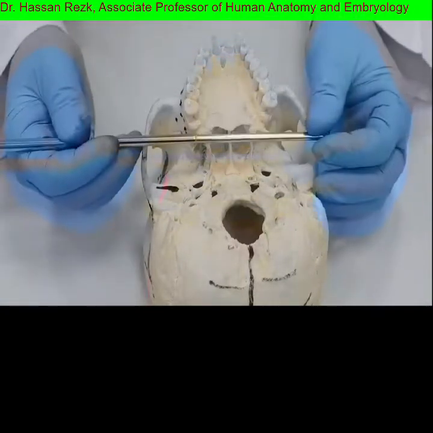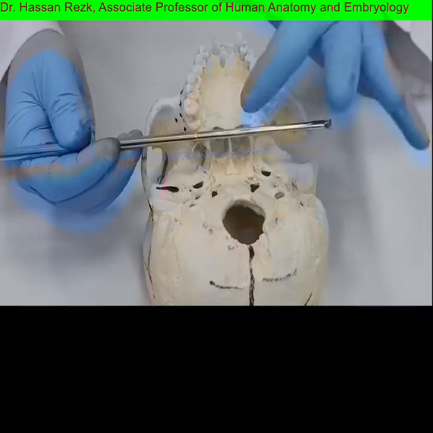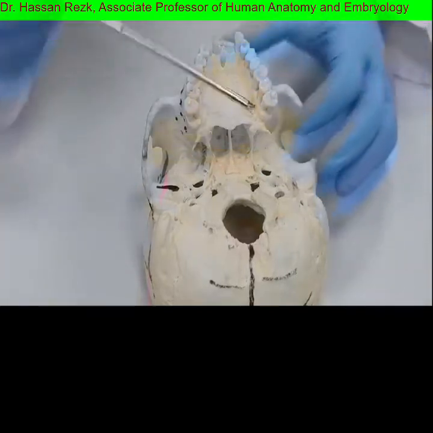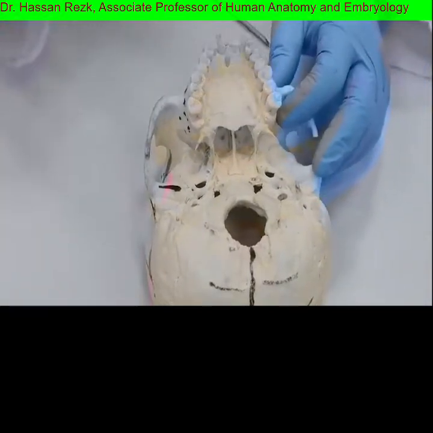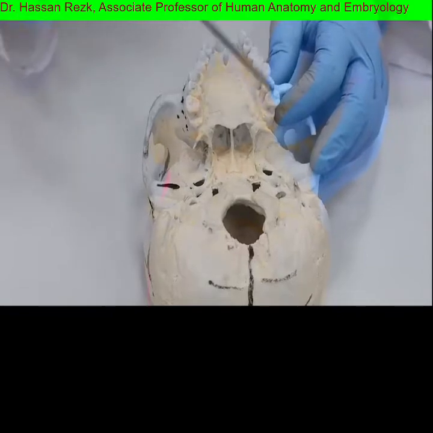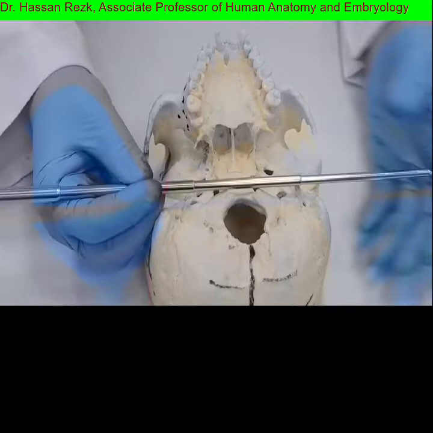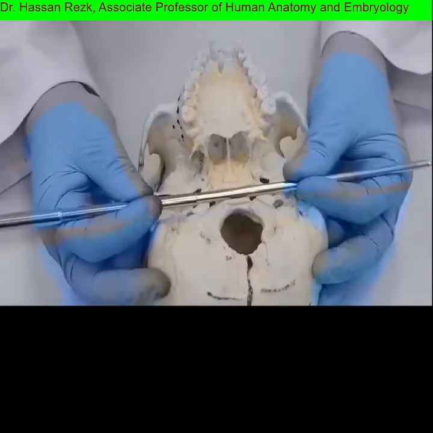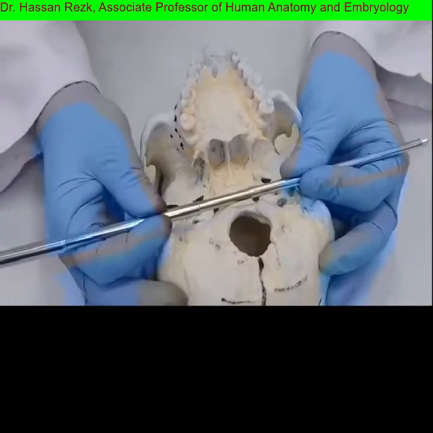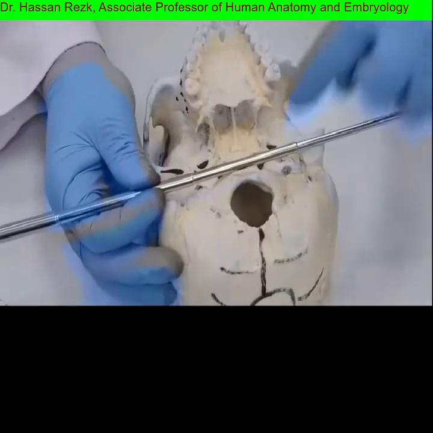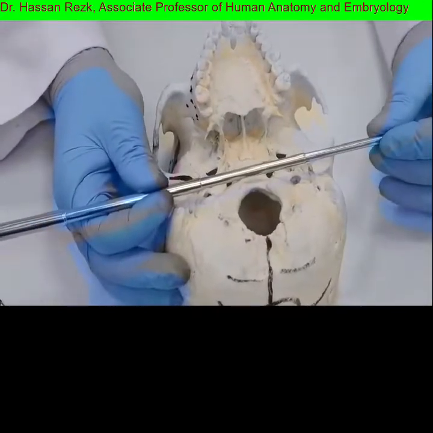The first imaginary line is the line that forms the posterior boundary of this large structure, which is known as the bony palate. And the second imaginary line is the line that passes tangential to the anterior margin of this foramen, which is the foramen magnum.